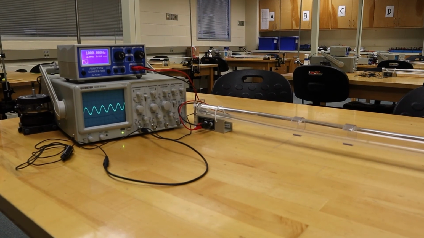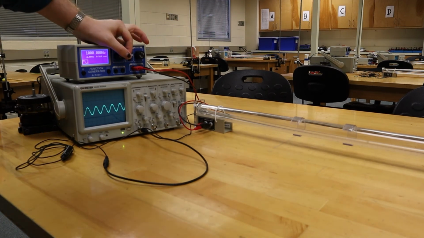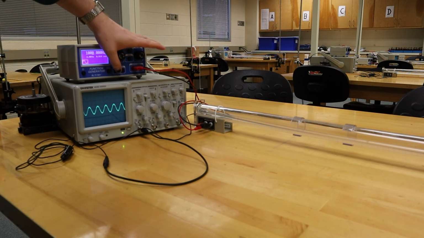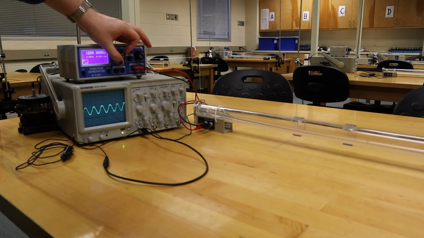Once we have the 4 positions recorded, we will now adjust the frequency on the function generator to the next one in the data table. We will repeat this process until we have completely filled out the data table.